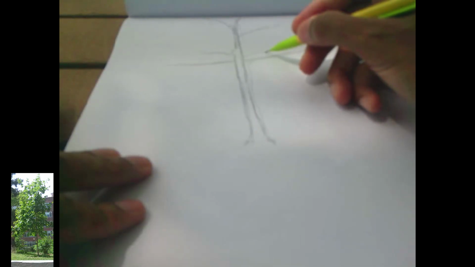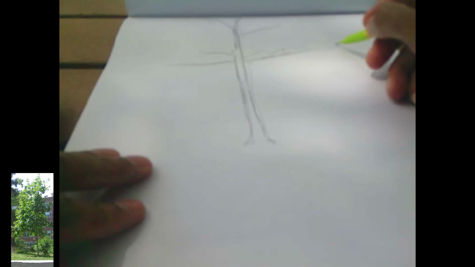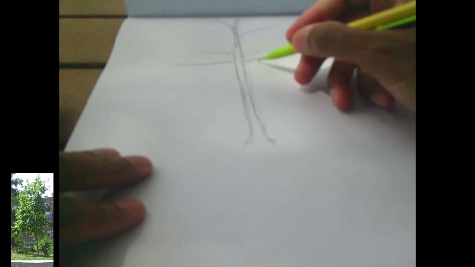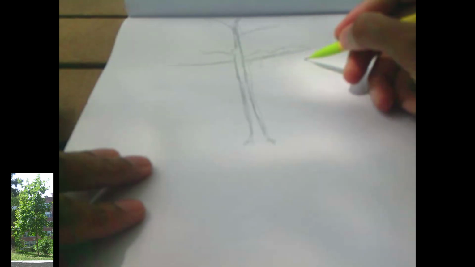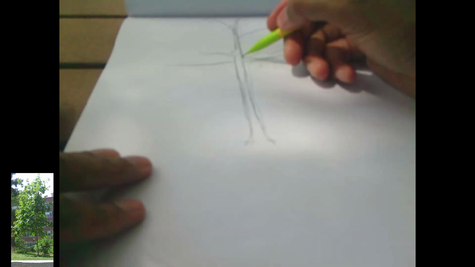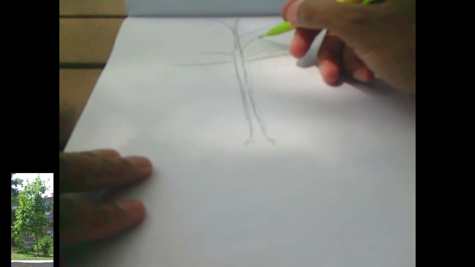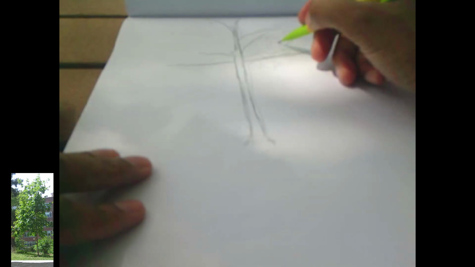So I'm just gonna make them kind of like fur, do them in a fur kind of way. And I kind of wish that I could break them into light and shadow, but there's so much of it. I don't know how to just take away all that detail and make it simplified.